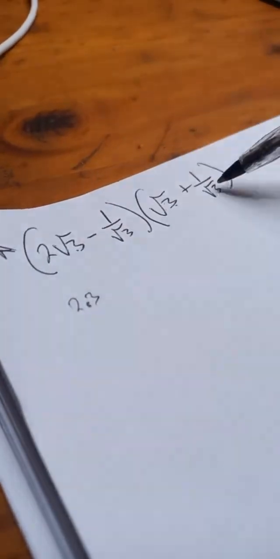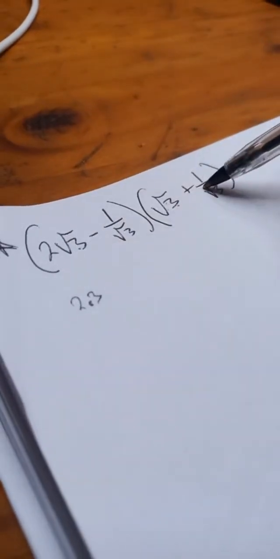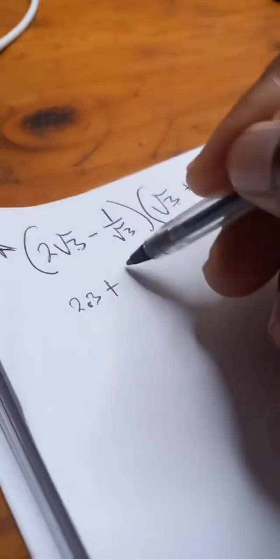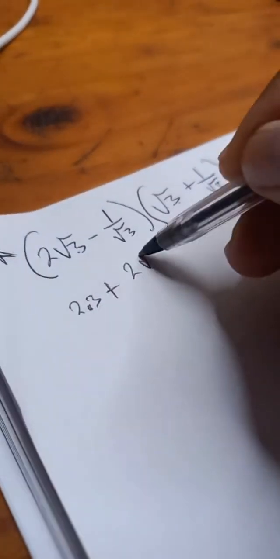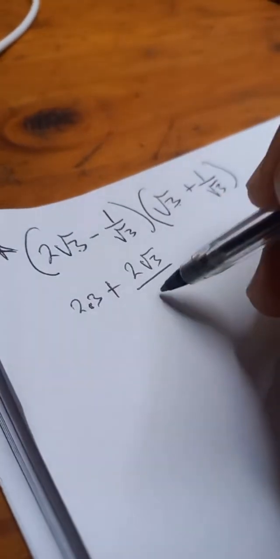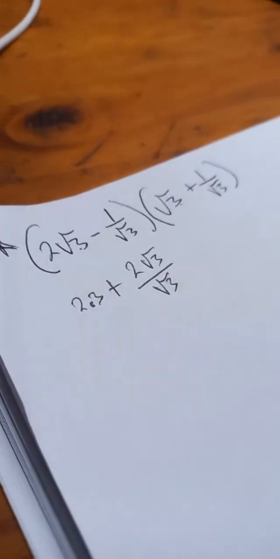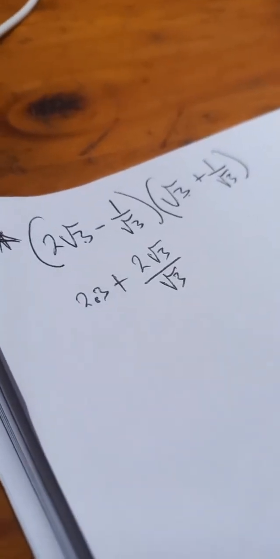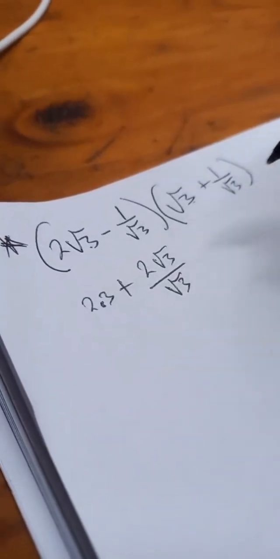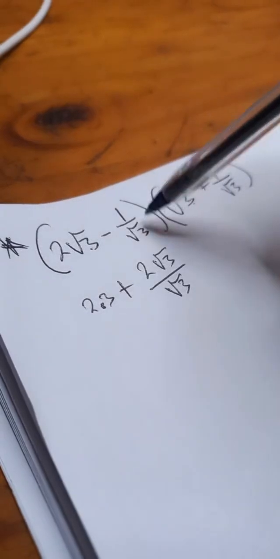And then this guy times this guy, this guy times this, it will give us plus 2 cube root over, like this, right? And then we are going to come to this guy.